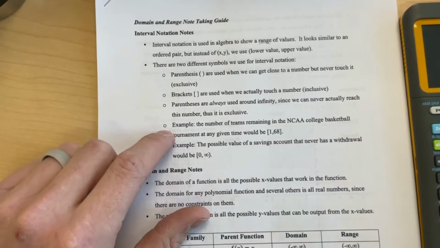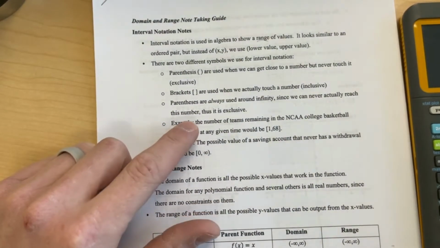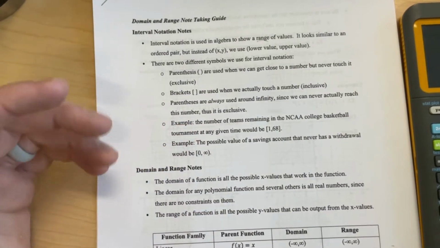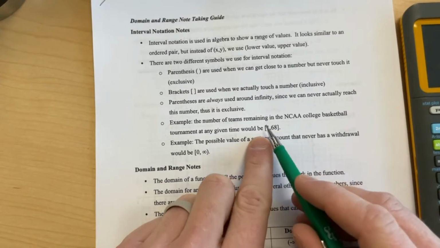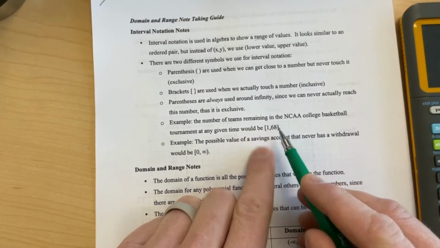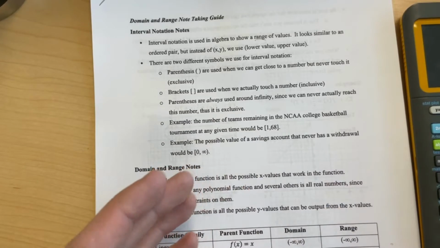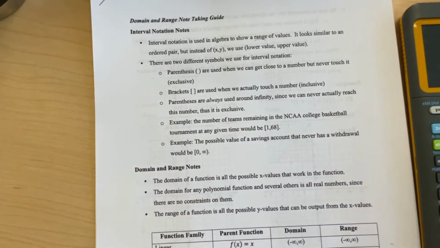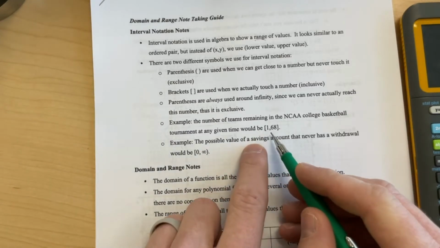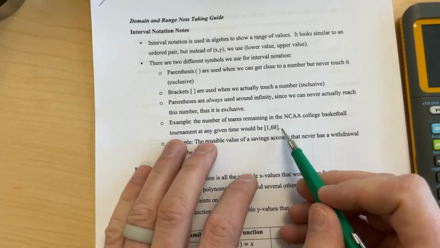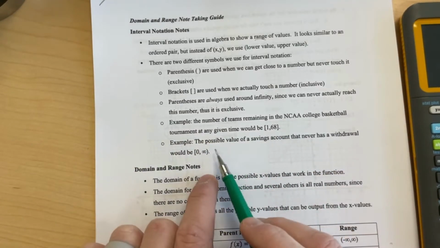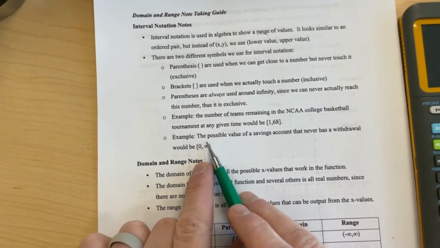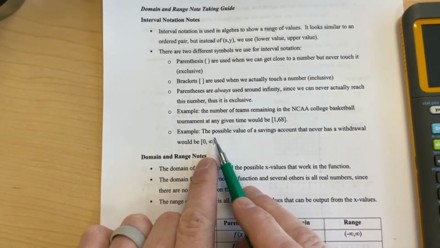So if we look at these two examples here, the number of teams that are remaining in the NCAA basketball tournament at any time would be between 1 and 68 teams. Notice I put brackets around this because we can actually get to one team, right? It's not like we can get close to one team and then we're done. No. Once the tournament's over, hey, there's only one team remaining, so we can put a bracket around it. And before the tournament ever starts, there's 68 teams, so we do put a bracket around that instead of a parenthesis.